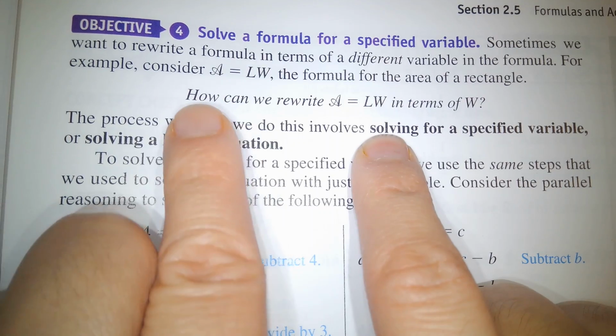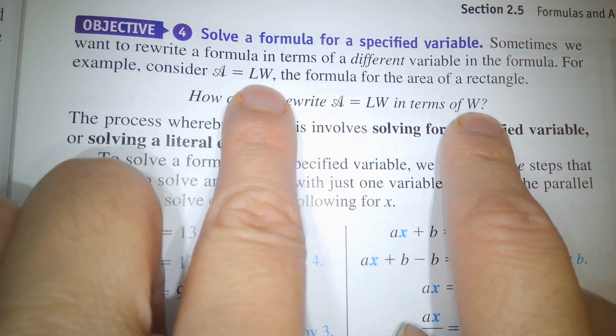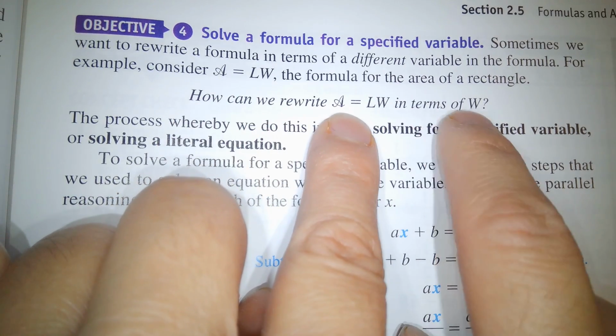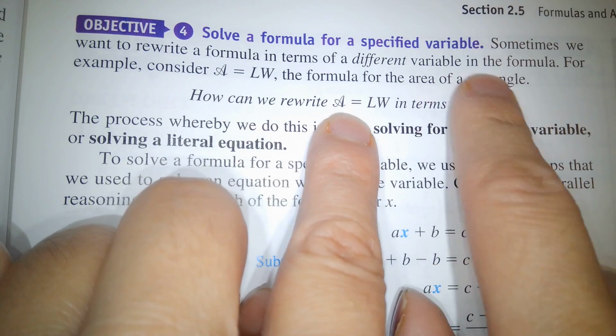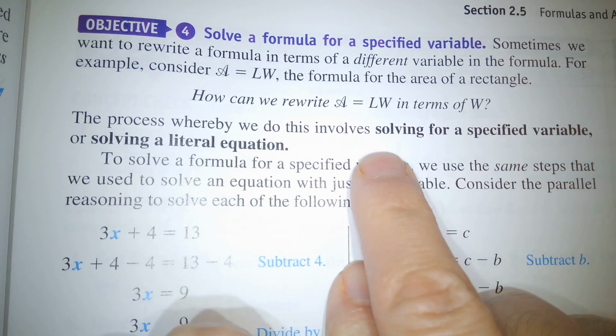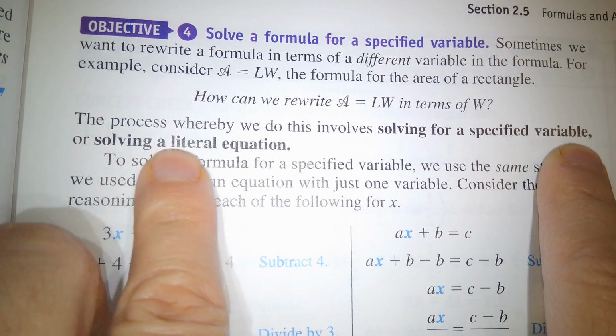My question is, can we solve for W from this formula? Can we rewrite it in terms of W, or solve for a specific variable?